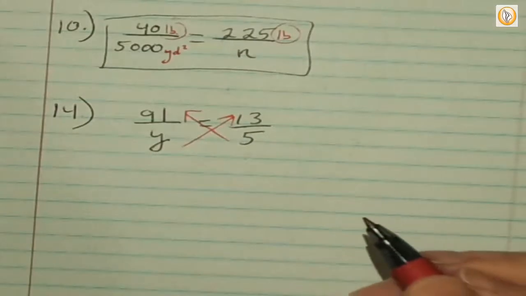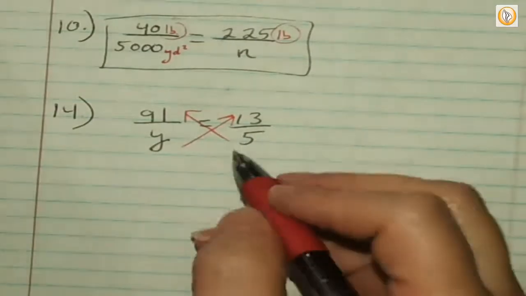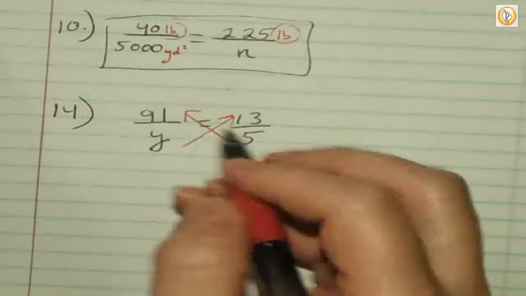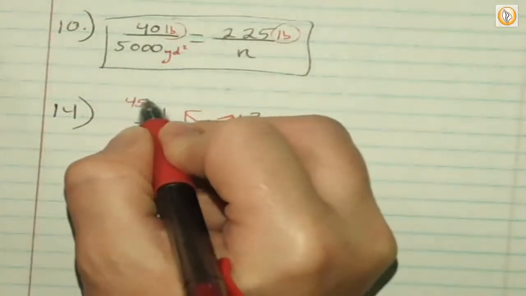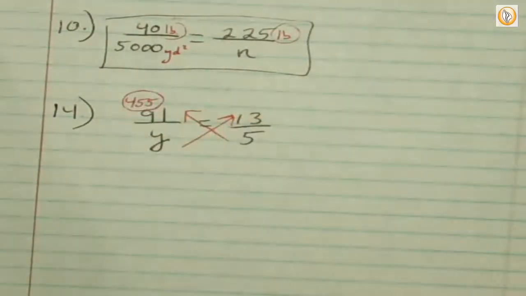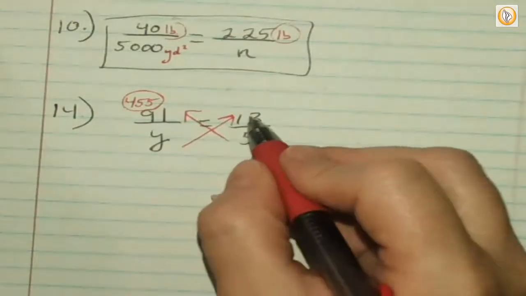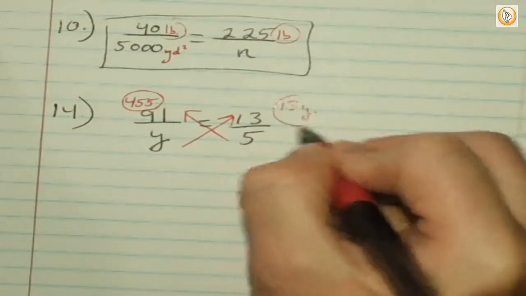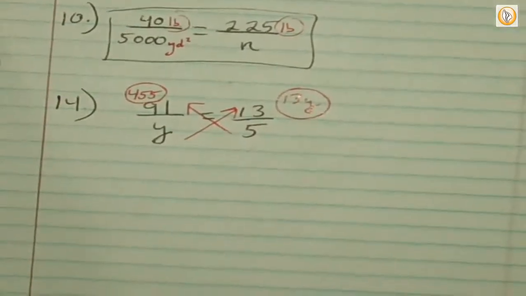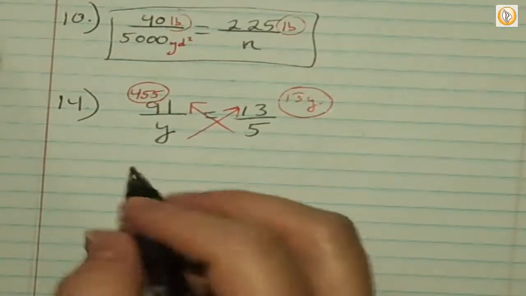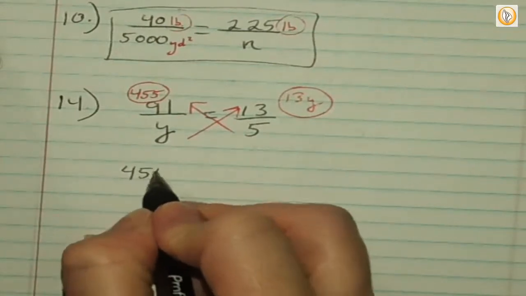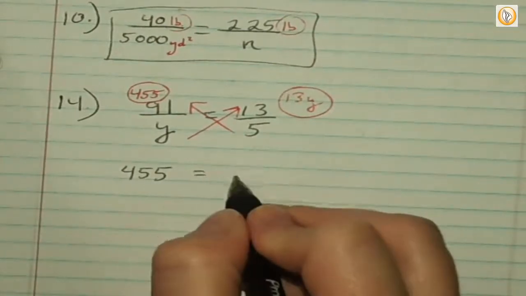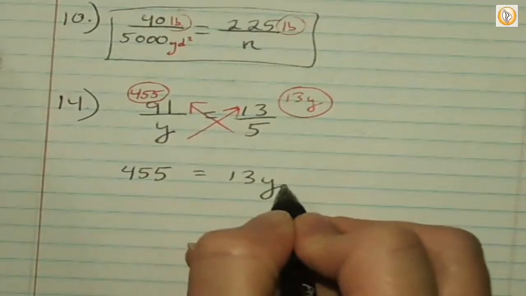So notice my arrows. We're going to cross multiply. 5 times 91 is 455. I'm circling it. What is y times 13? Anyone? 13y. And I'm circling it. So I have 455 on this side equals 13y over here.